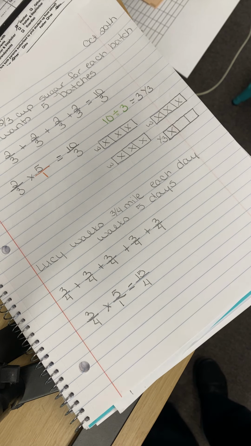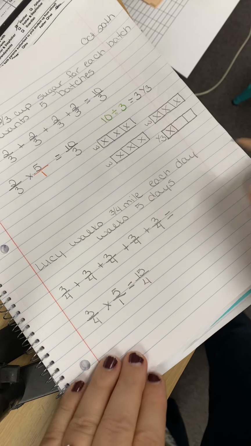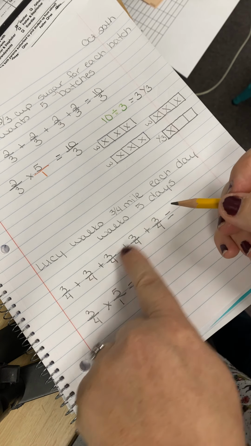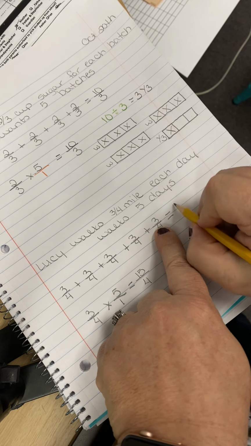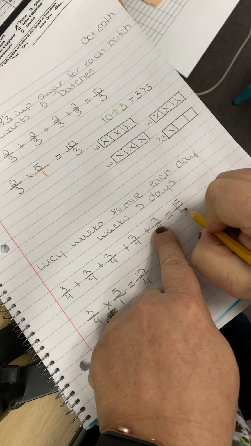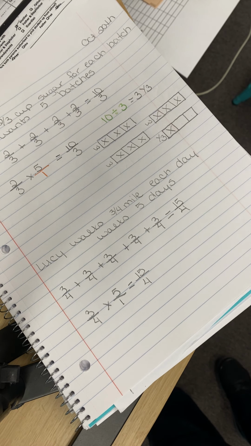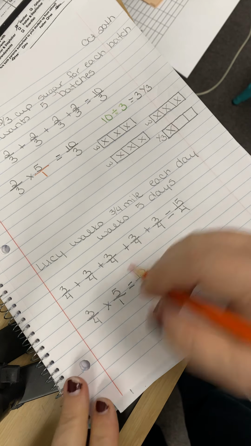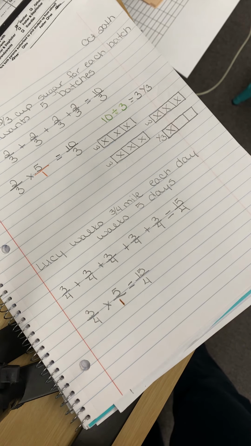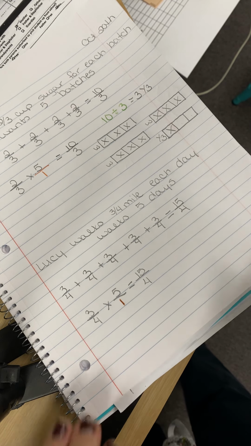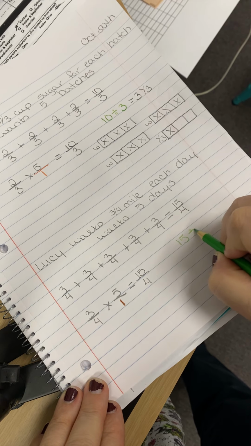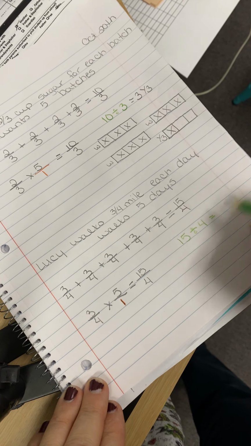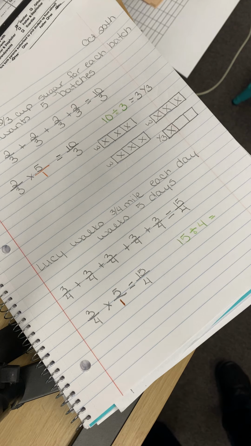All right, let's try the addition and see if we get the same number. 3 plus 3 plus 3 plus 3 plus 3. So 3, 6, 9, 12, 15. And our denominator always stays the same. So we ended up with the same amount, 15/4, so we have to do some division. So I'm going to say 15 divided by 4 is, well, gracious.